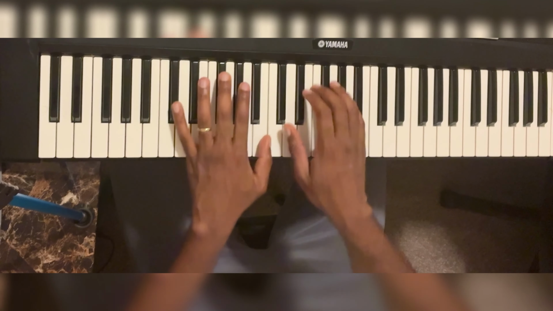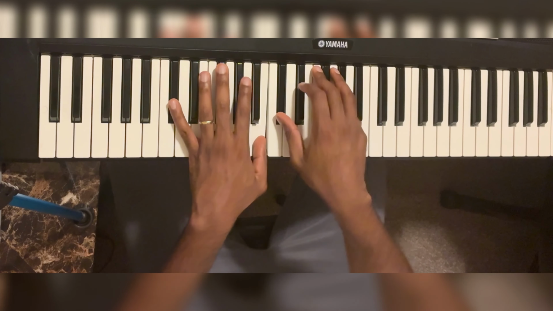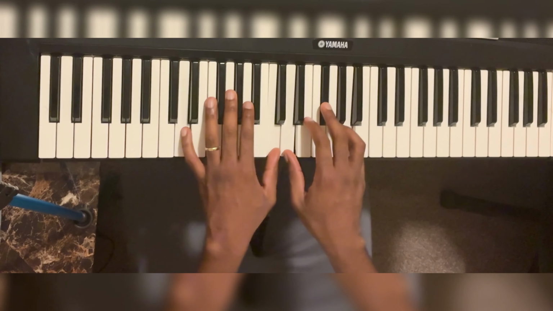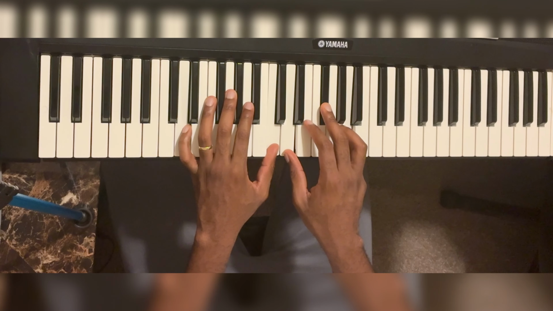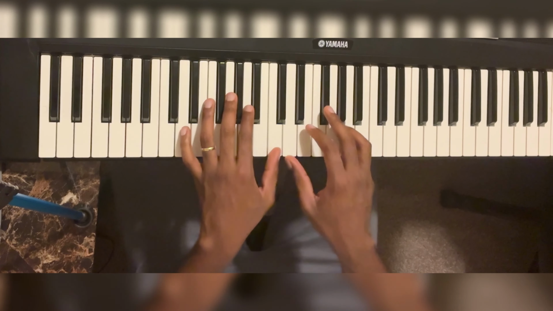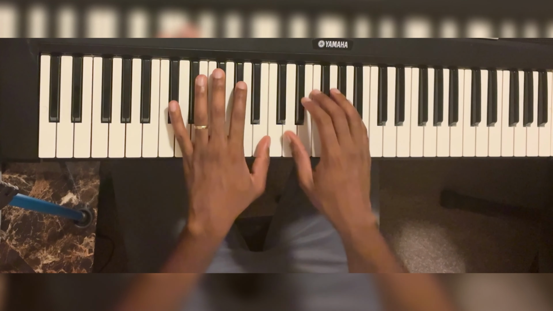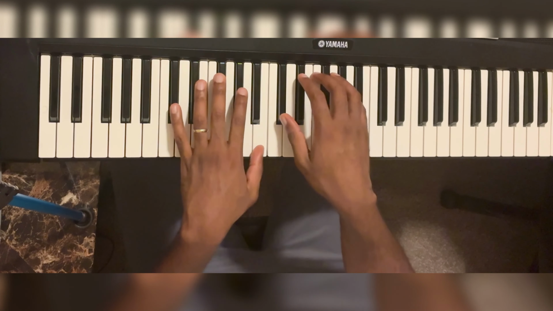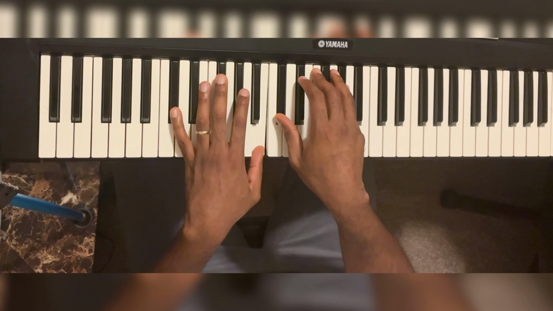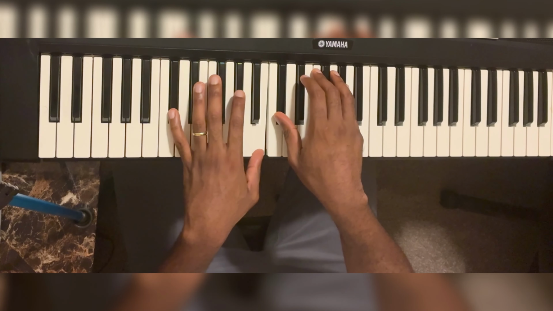So on the 4 this time, I do add the dominant 7. I typically add it throughout the song, but add that dominant 7th in, and then the 3 is a 3 major, and add that dominant 7th in. Kind of play it like that.